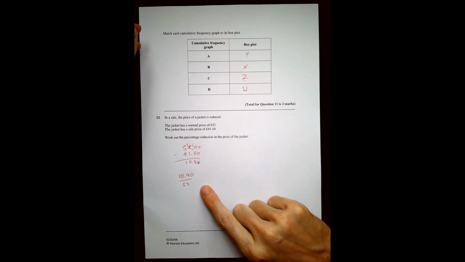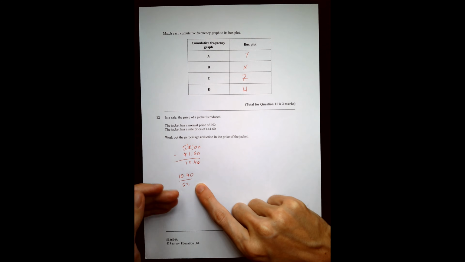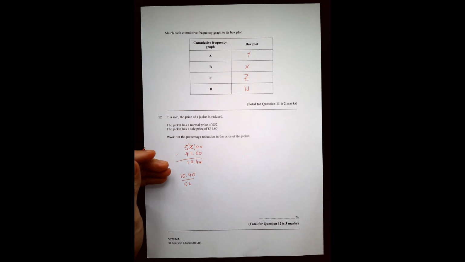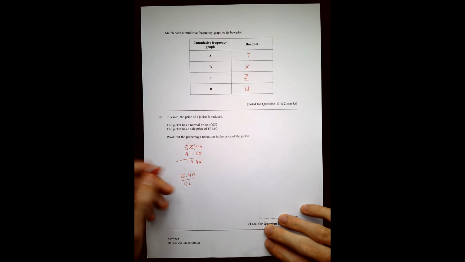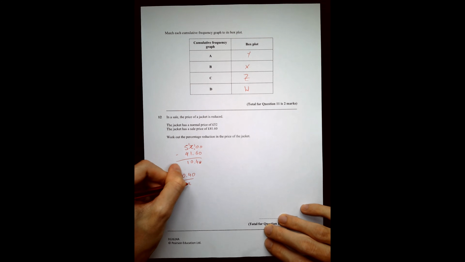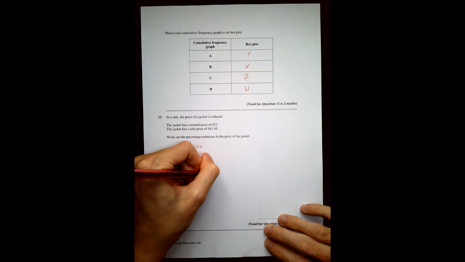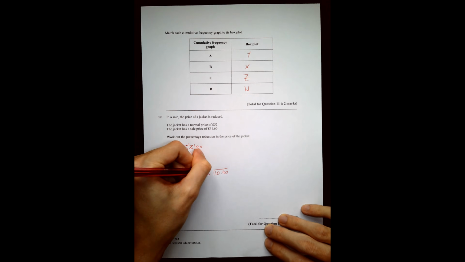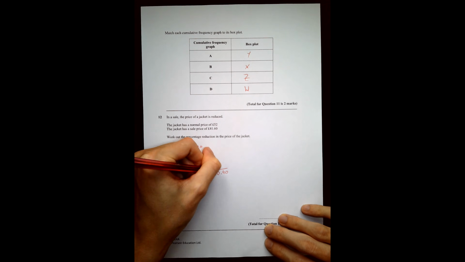Okay. Now, basically, if I have a calculator, I'll type this in and times that by 100 to get my answer. So what I need to do is basically work this out using a written method, and I can do that nice and easily because the denominator is not a decimal. So 10.4 or £10.40 divided by 52. Doesn't go into 1, carry the 1.